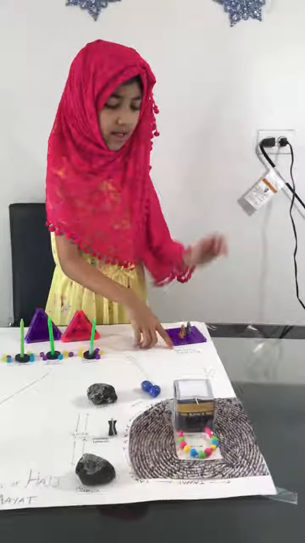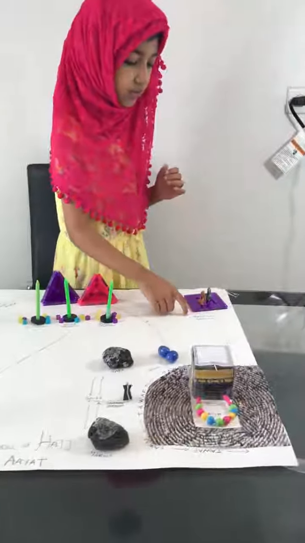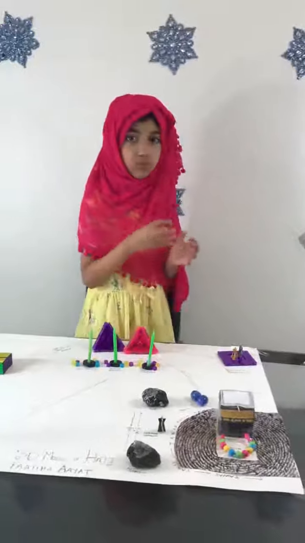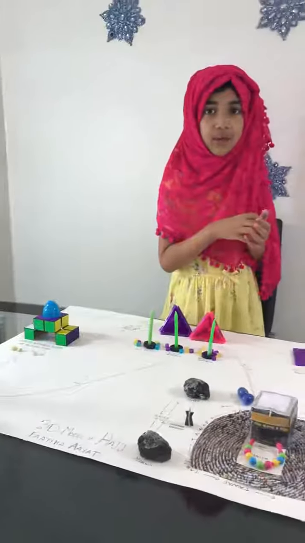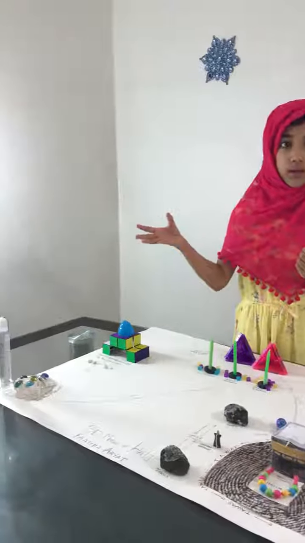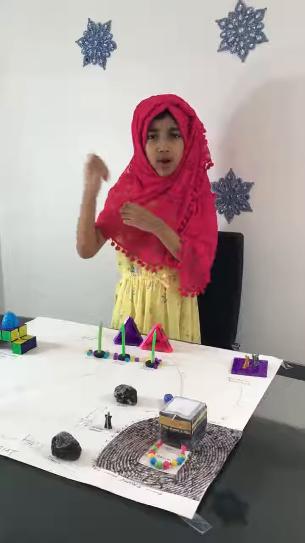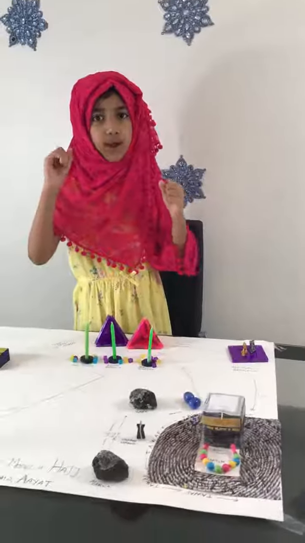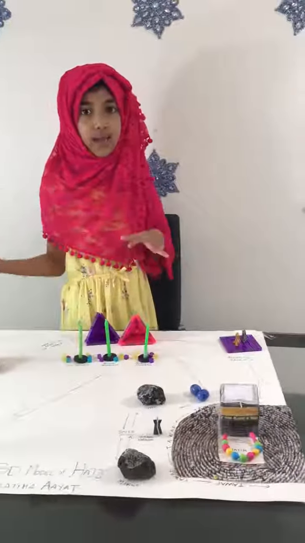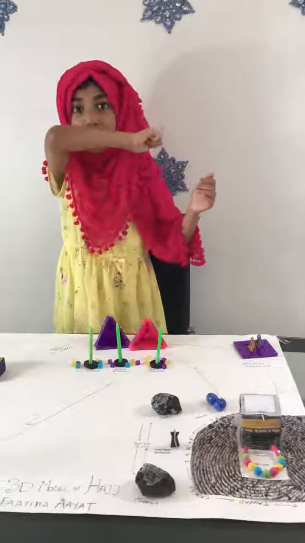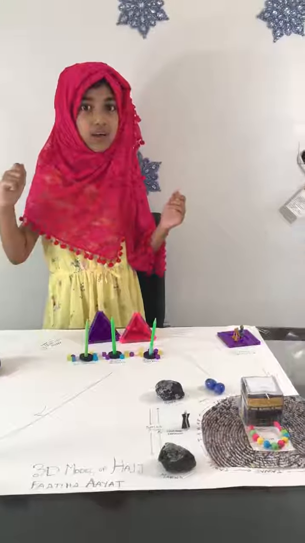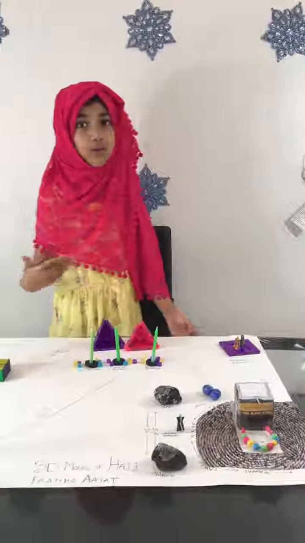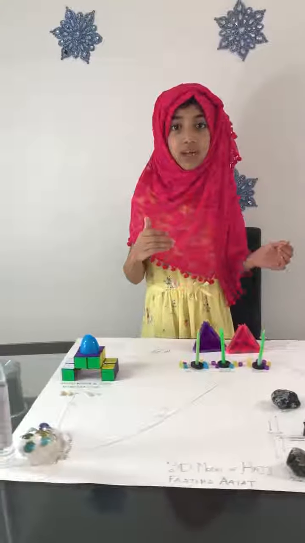When we sacrifice the animals, we actually mean that, because when Ibrahim al-Salam and Ismail al-Salam reached there, Ibrahim al-Salam had a knife in his hand, and Ismail al-Salam laid down, and Ibrahim al-Salam was about to cut his neck, saying Allahu Akbar, like how we do with the animal we're sacrificing.